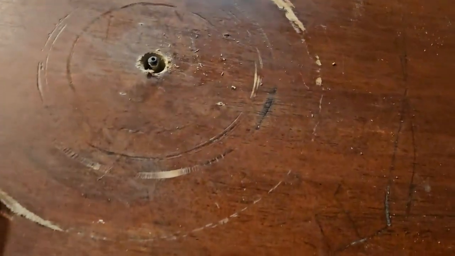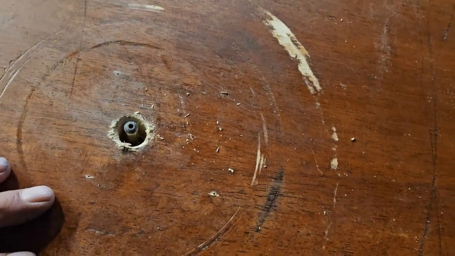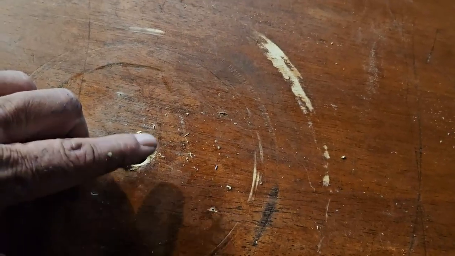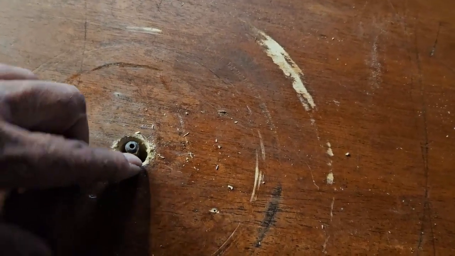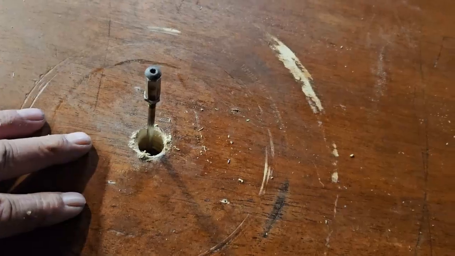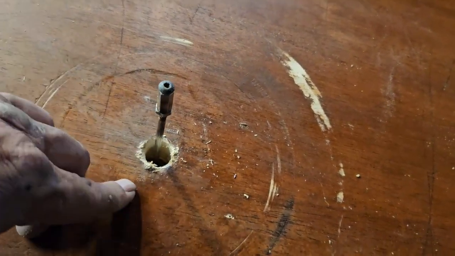Now, over here, let's see. Yeah, there it is. There's the cylinder. I got the cylinder mounted. It went in really good, but I ran into a problem. The shaft on the cylinder is slightly bent. Not overly much, but the bracket is.